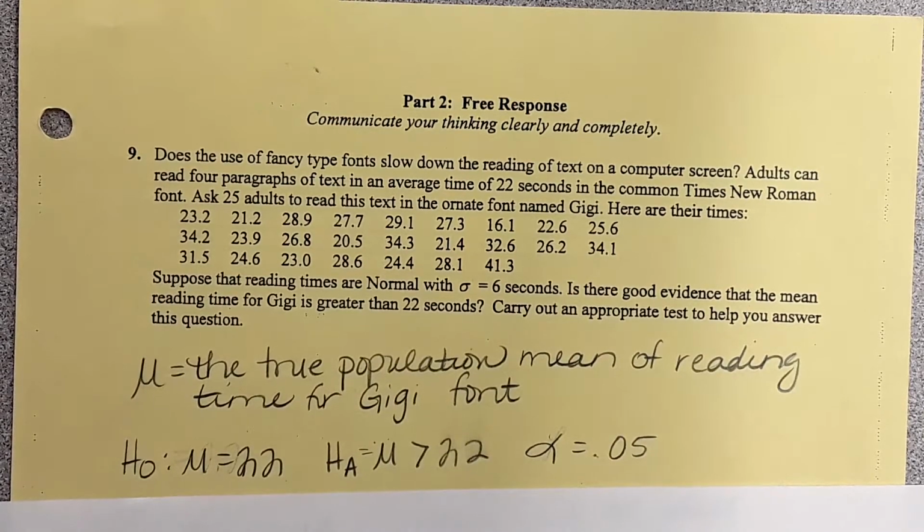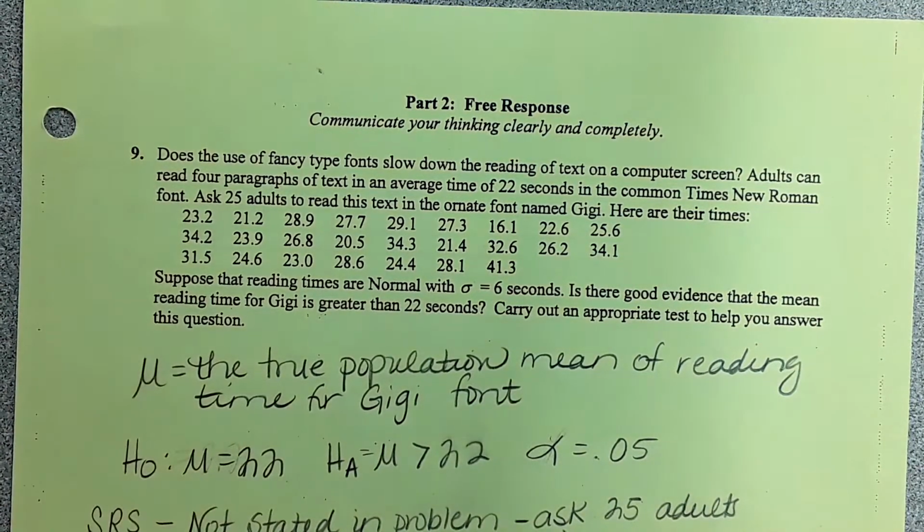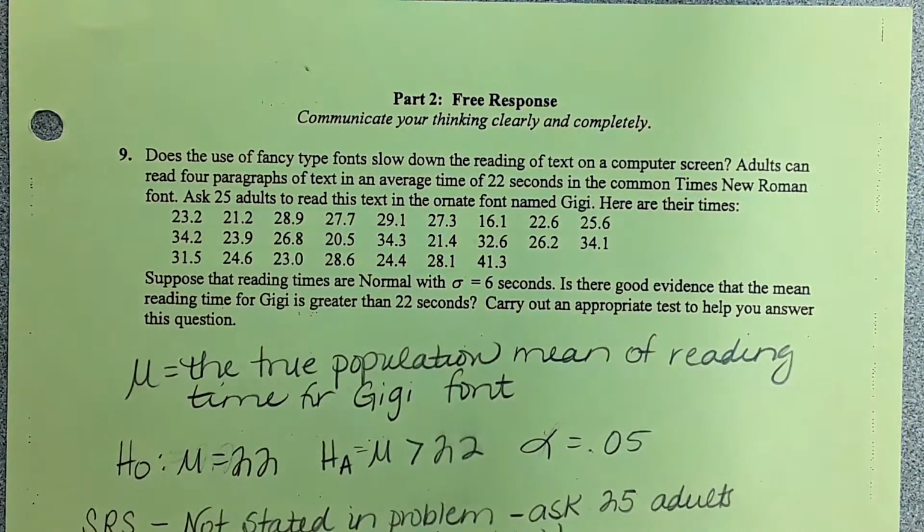Okay. Now, we talked about the three conditions. What are the three conditions of any significance test, any confidence interval? SRS. So before we go on, let's talk about SRS. Is this an SRS? It is not an SRS. It is not stated anywhere in the problem. All it stated is that there's 25 adults. So I'm just going to show you what I picked. Yesterday I put not stated in the problem, ask 25 adults.